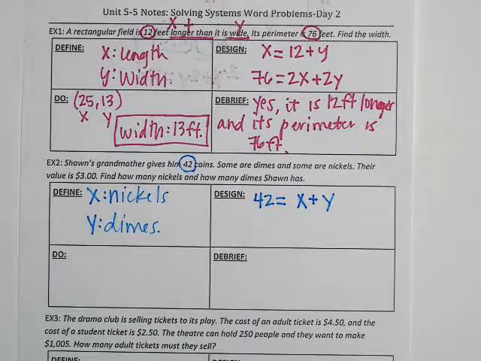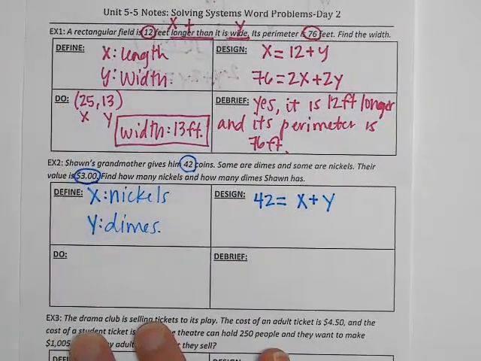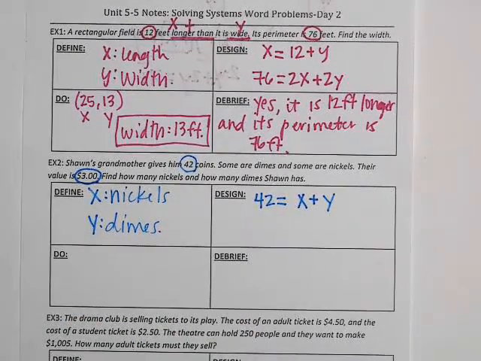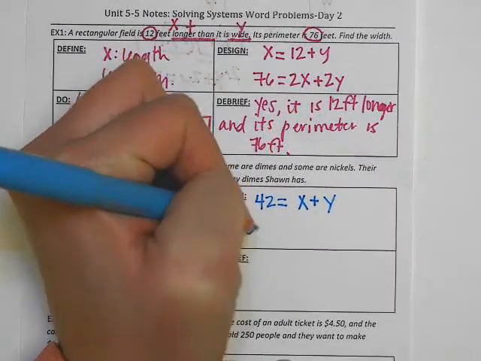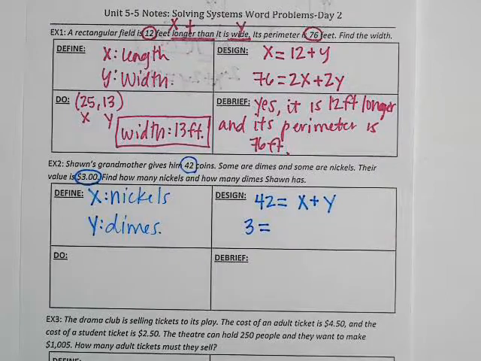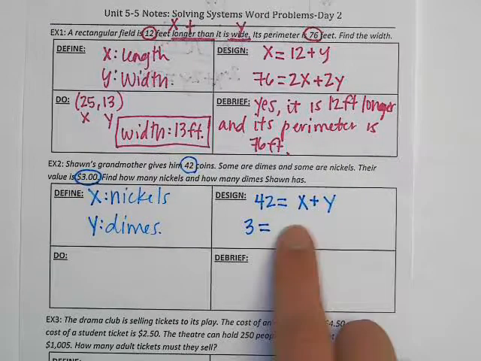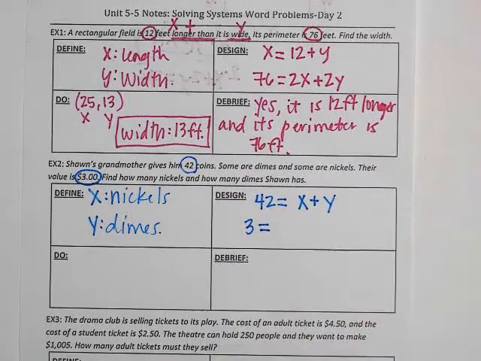Then it says some are dimes and some are nickels. Can I write an equation from that? No. It says their value is $3. What's important here? $3. Is that a total? Yes. Their value, all the nickels and all the dimes, is $3. So how do I write the other side? Can x plus y equal 42 and x plus y equal 3? No. So what has to be different here?